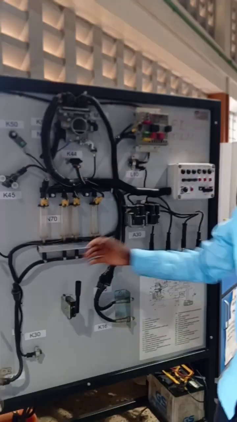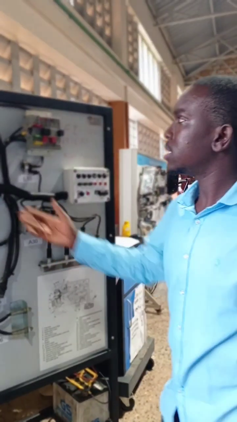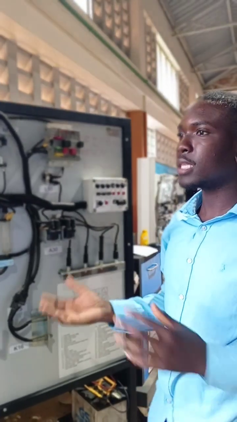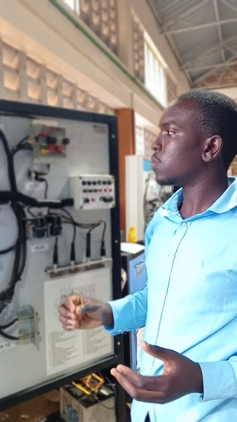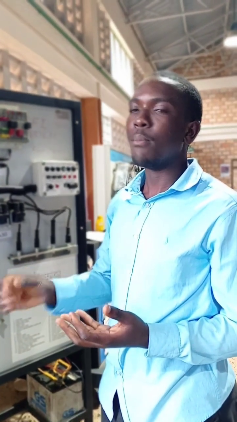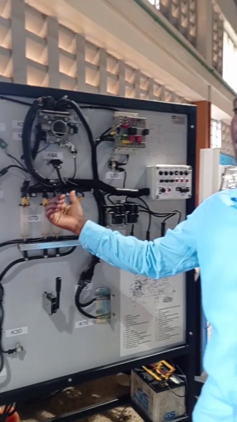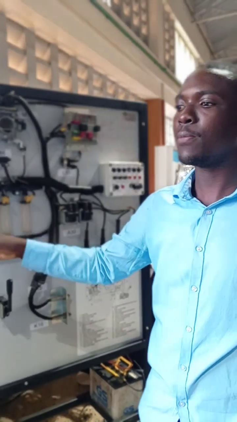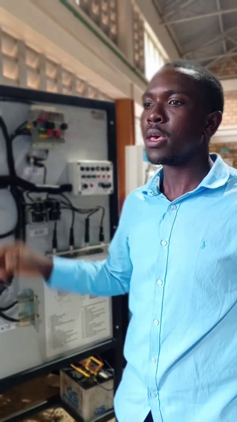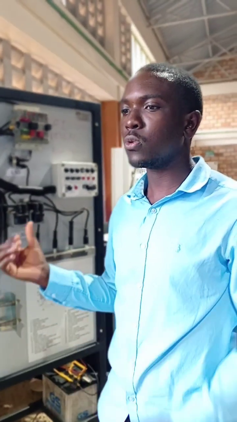As air enters into the intake manifold, there are some sensors: the MAP sensor and the MAF sensor. As air is entering the intake from the air cleaner, the mass airflow meter will measure the amount of air that is entering into the what?